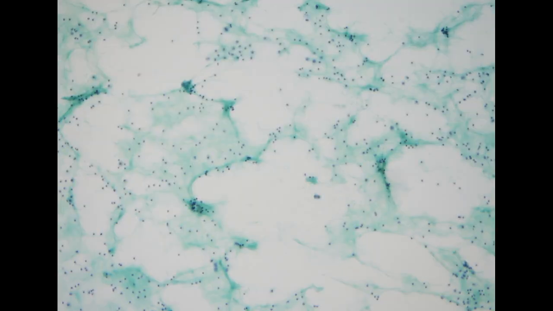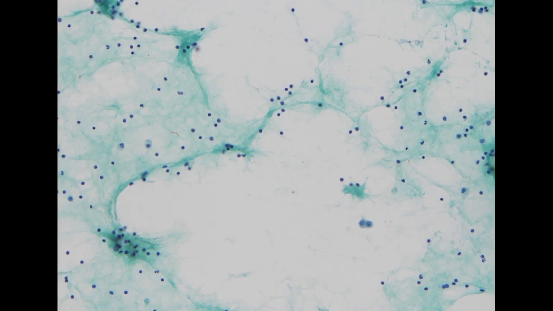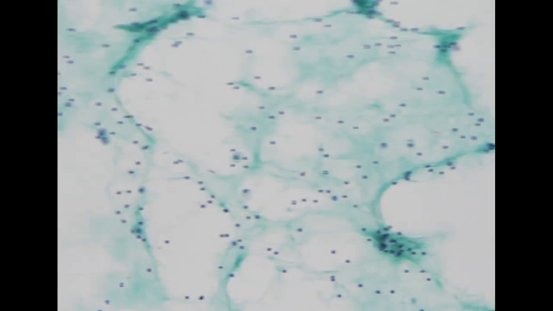In this specimen, the cancer cells are very, very scant. You see mostly mesothelial cells and inflammatory cells.